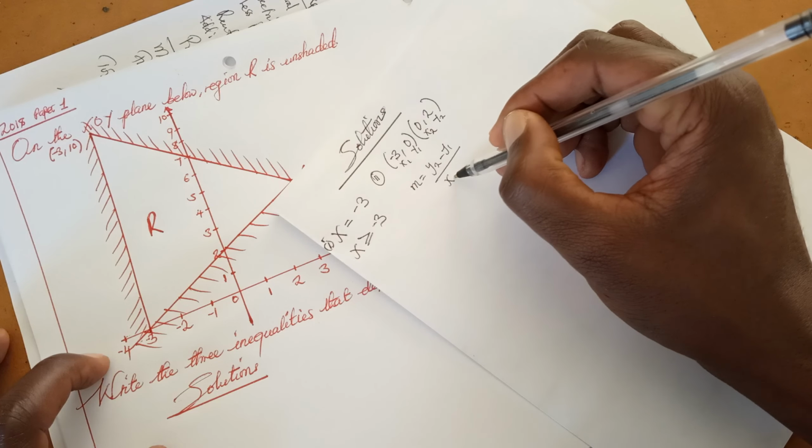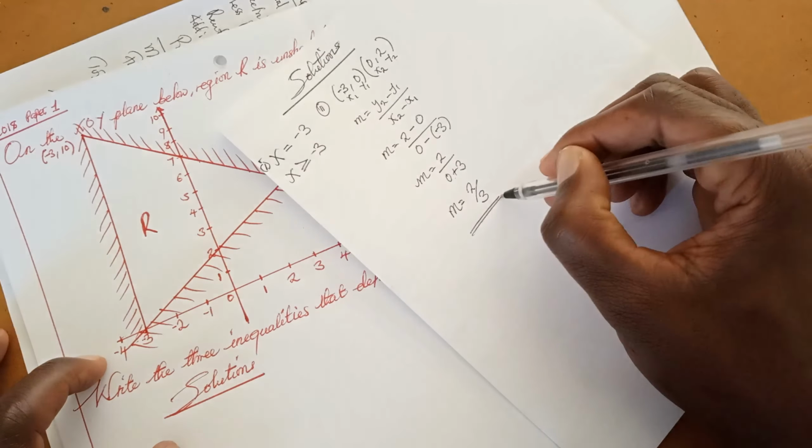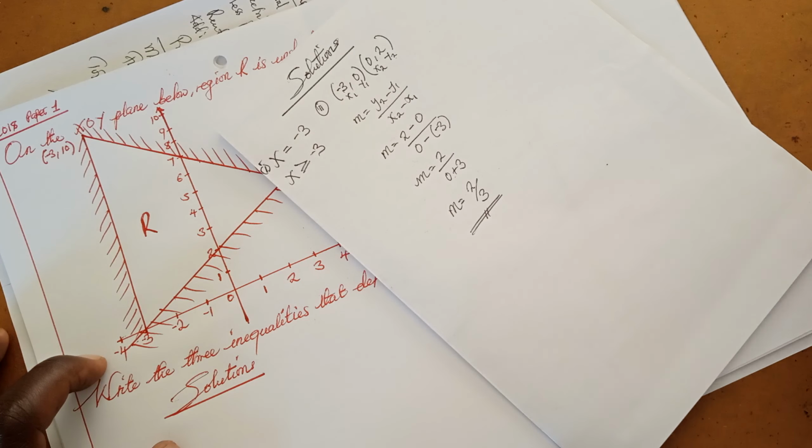From 2 take away 0, we remain with 2. Negative times negative is positive, so this is the same as saying 0 plus 3. So our gradient will be equal to 2 over 3. There, that is our gradient.